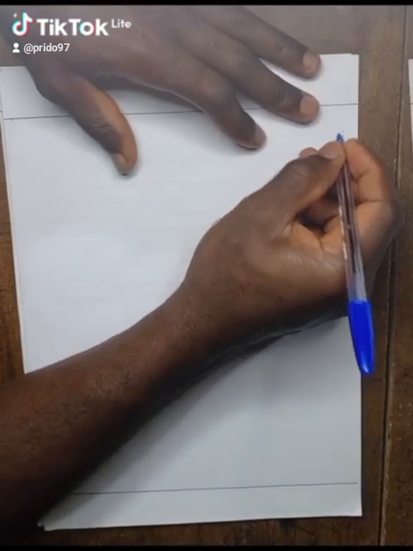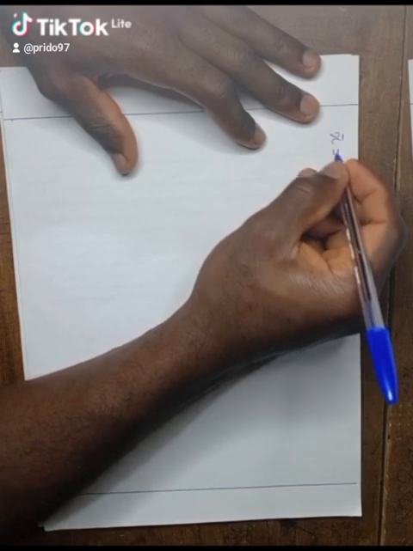Let's continue. This will give us our x bar, which is the mean.